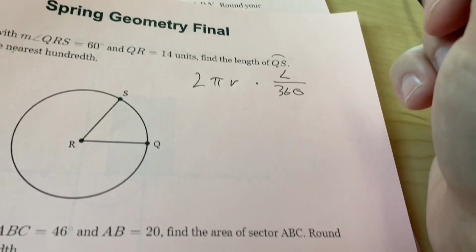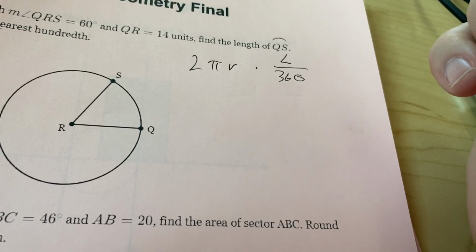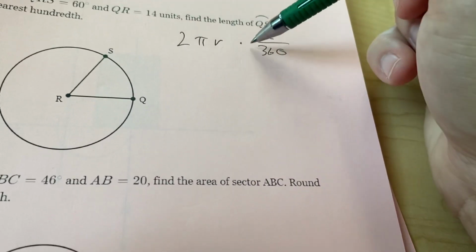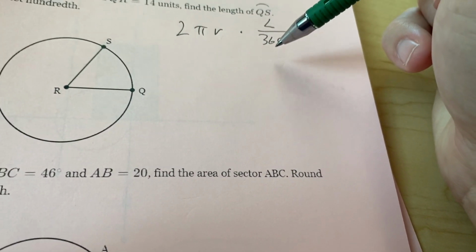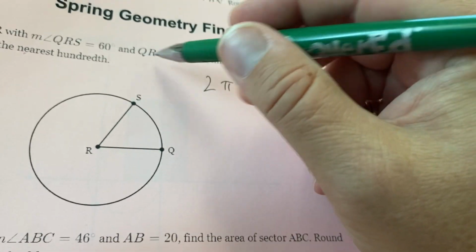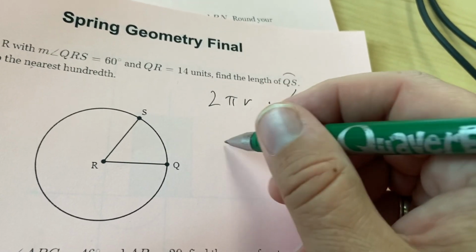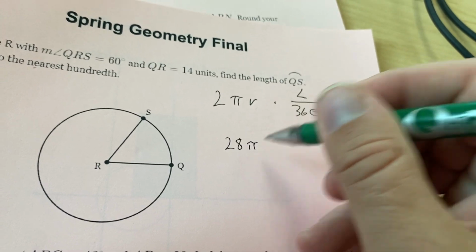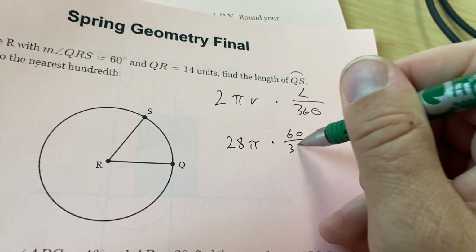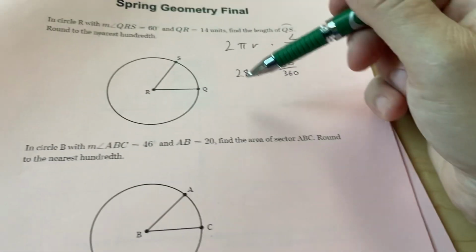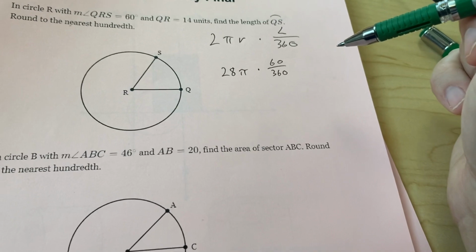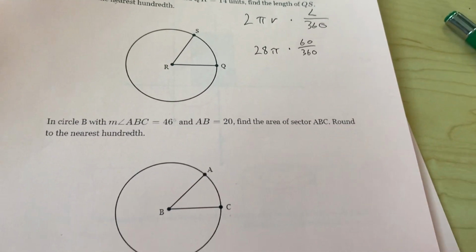Sorry, I'm not even filming that. I'm just writing it on the paper. So that's 2 times pi times the radius for the circumference, and then I'm going to multiply that times the angle out of 360. So this one, my radius is 14. So 14 times 2, that's 28 pi. And then I'm going to multiply that by my 60 out of 360. Whatever I get from this, that's what I'm looking for on this one. It'll be a number.